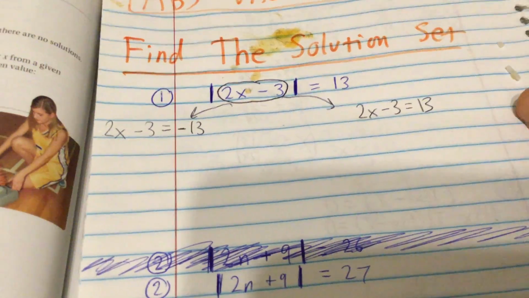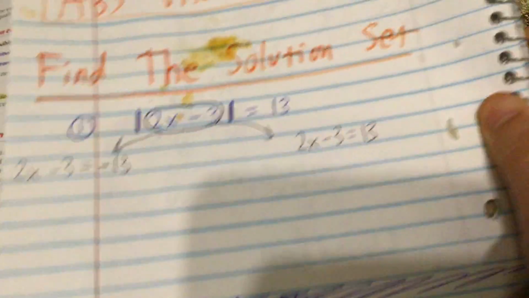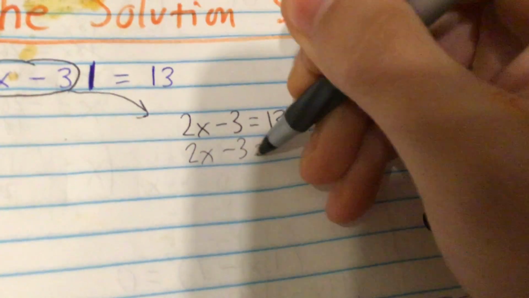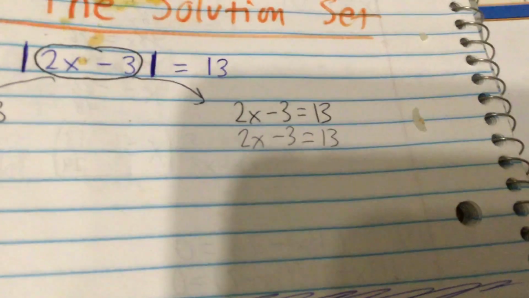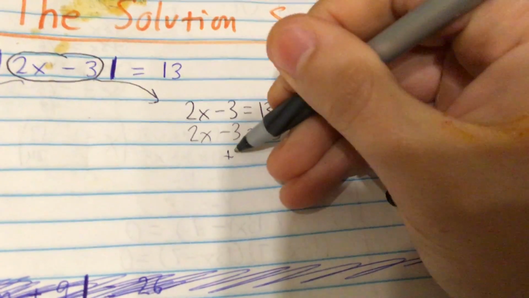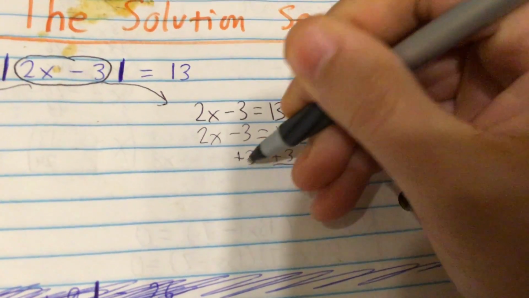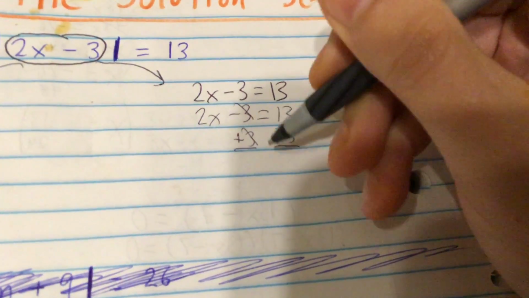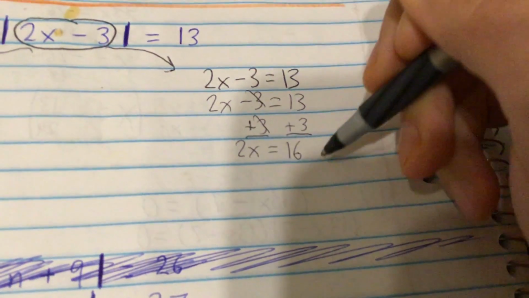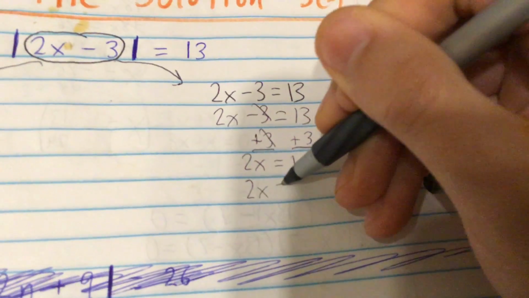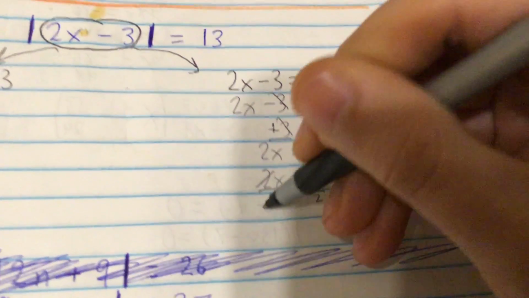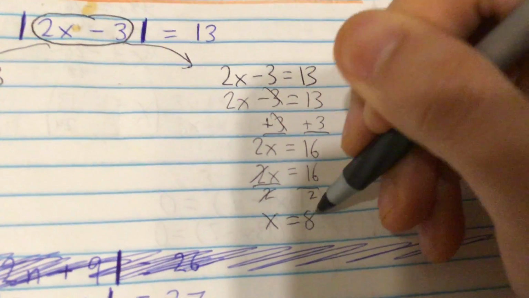So let's solve these equations one at a time. So I'm going to focus on the right part right now. So I've got 2x minus 3 is equal to 13. I'm going to undo these two layers of x. I'm going to undo the outer layer by adding 3 to both sides. Boom, boom. So I'm left with 2x is equal to 16. And now I'm going to undo that times 2 layer by dividing both sides by 2. And that gets me x is equal to 8.